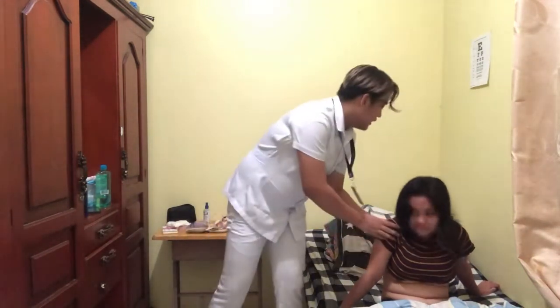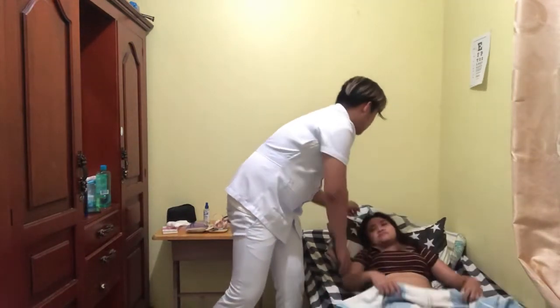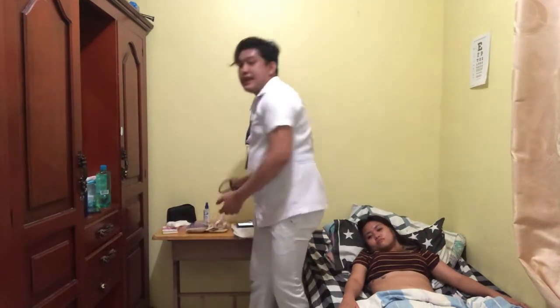Ma'am, can you lie down first? Proceeding now to the auscultation of the bowel sounds. Use the diaphragm of the stethoscope and make sure that it is warm before placing it on the abdomen, and apply light pressure or simply rest the stethoscope if the abdomen is tender or painful.